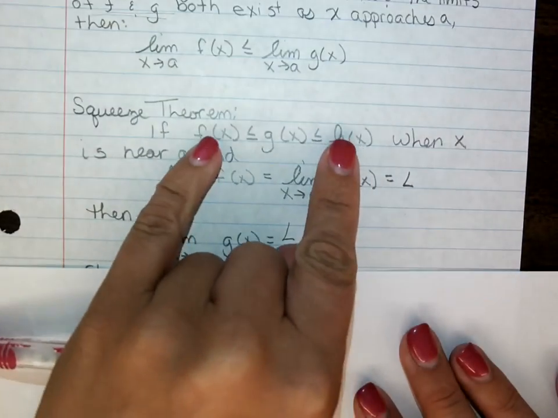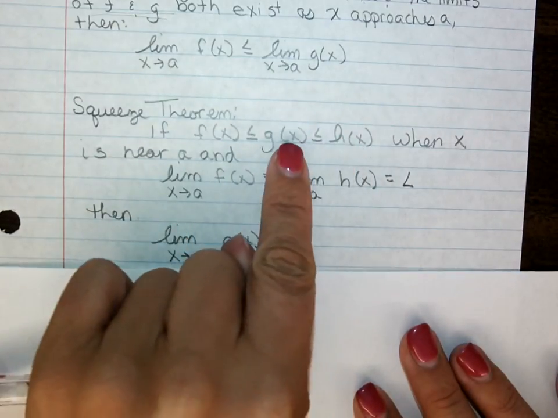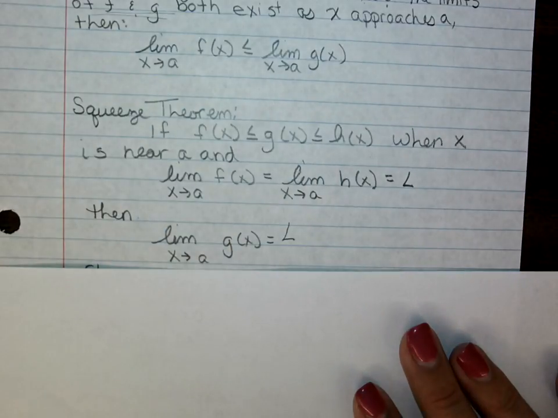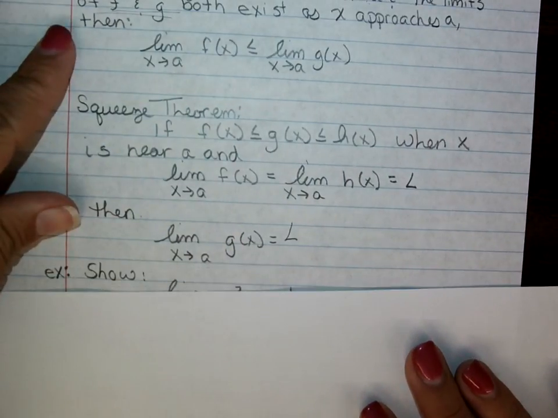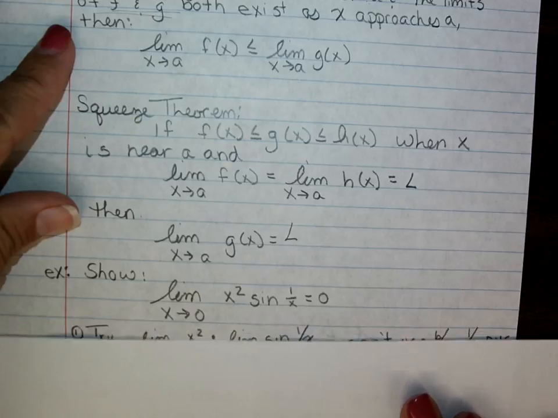If these two limits are equivalent, then that third middle limit would be equivalent too. Let's look at an example of that.